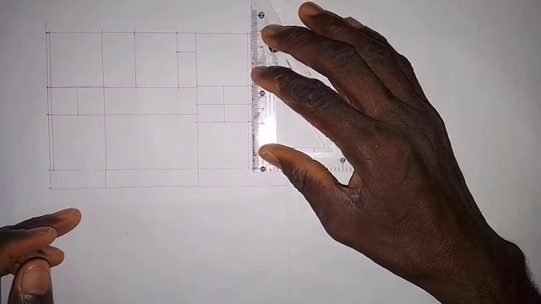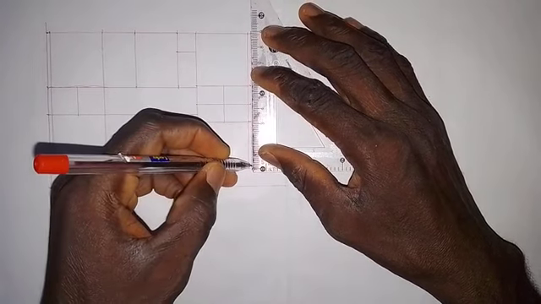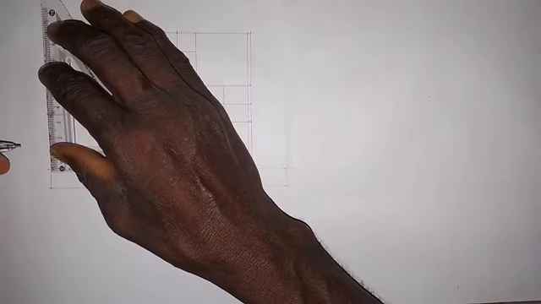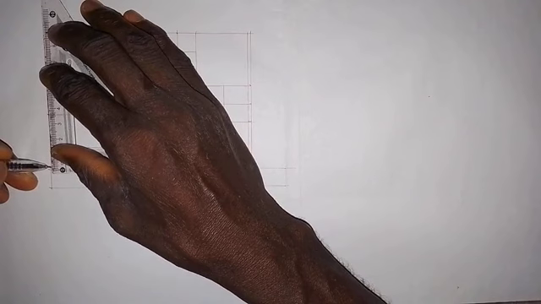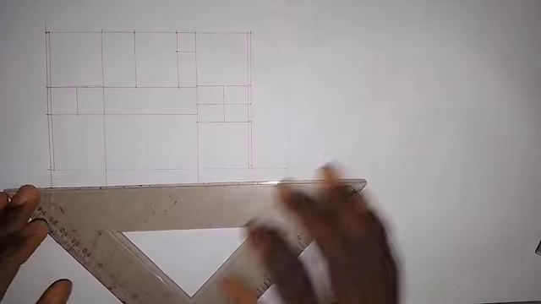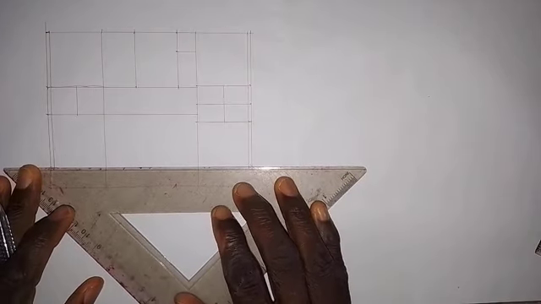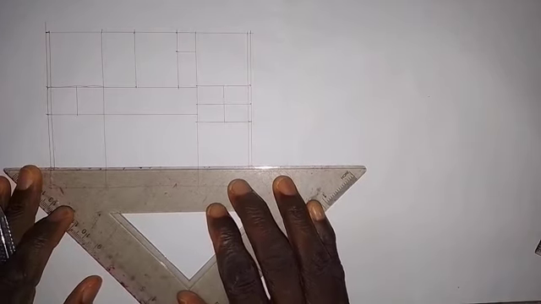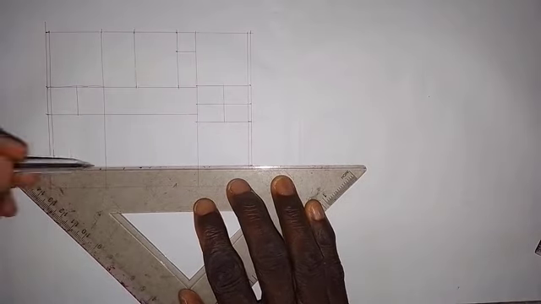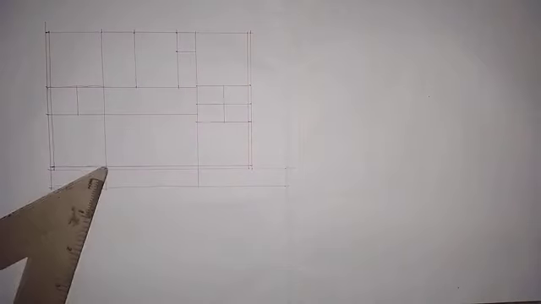So let's do that of this part here. This is also an external wall. So we take 2 millimeters inward. So we come to this side. We also take 2 millimeters inward. So I'm going to join this together. So I will join these 2 points together like this. All right, so we have the thickness of that wall.